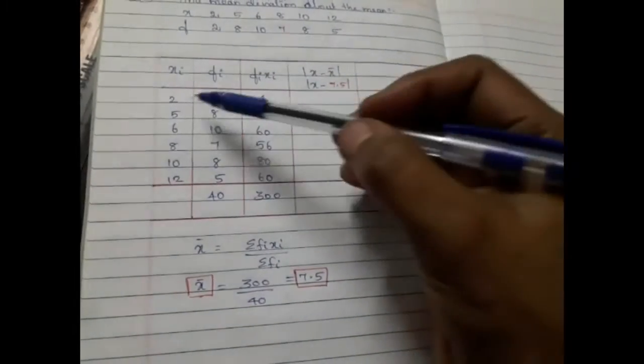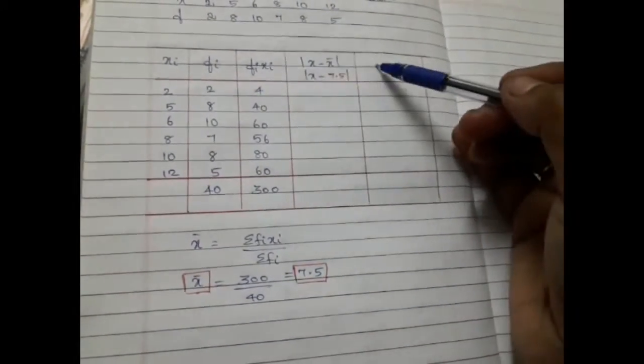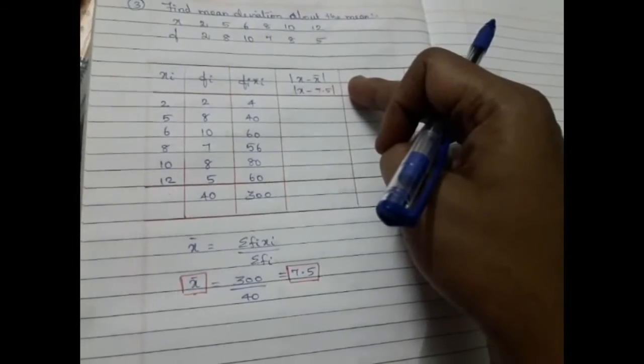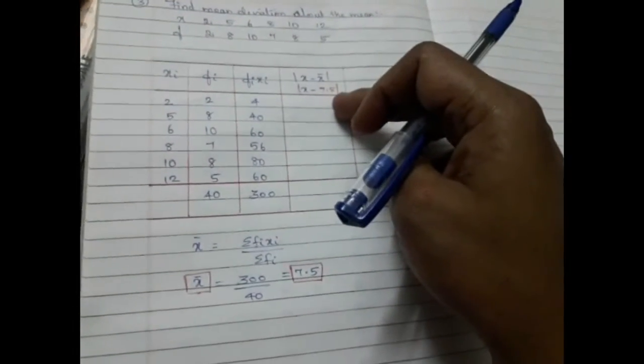Now as a next step, what we have to find? We have to find the deviation of these x values from the mean. In the previous problems we have done it in two steps. First we found the deviation and then the absolute value. I made it as a single step now. So we are going to find the difference between x and the x bar. If you are going to get a negative value, we are going to write it as positive only because we made it an absolute value.